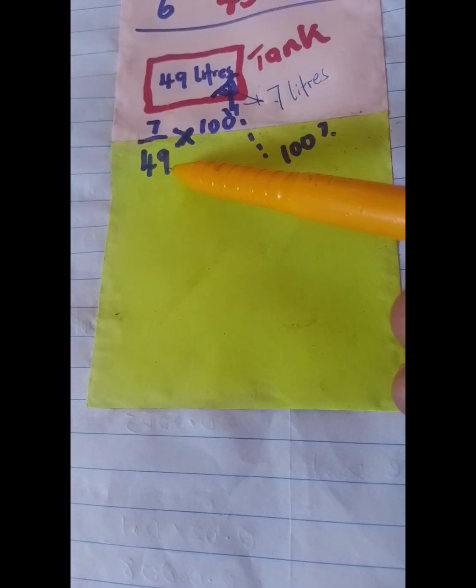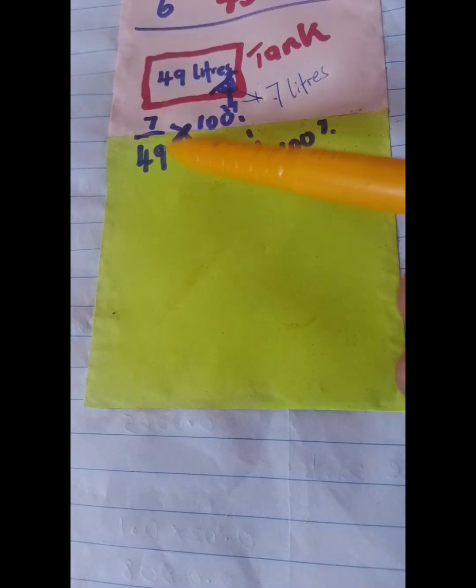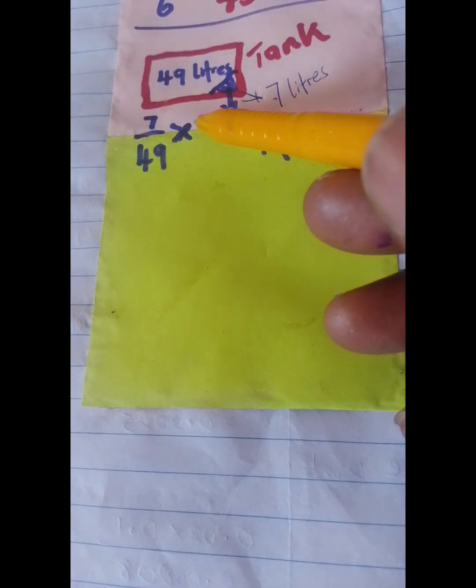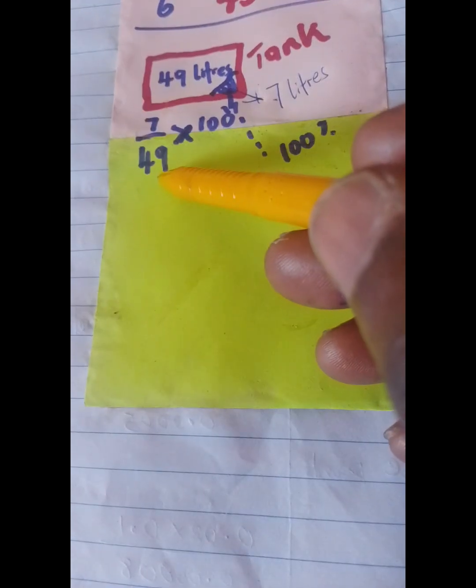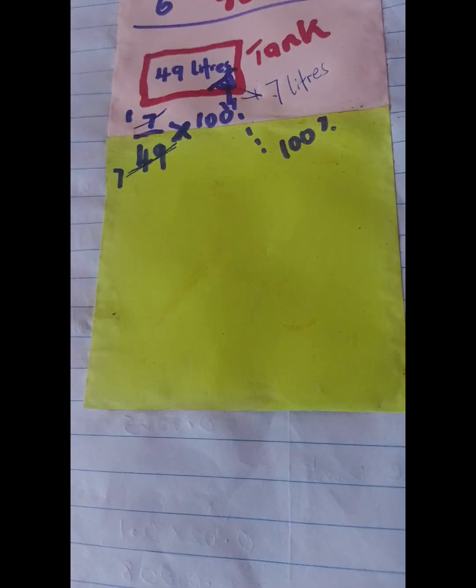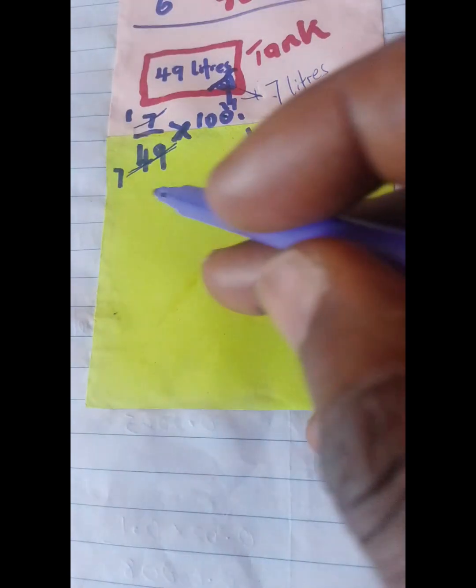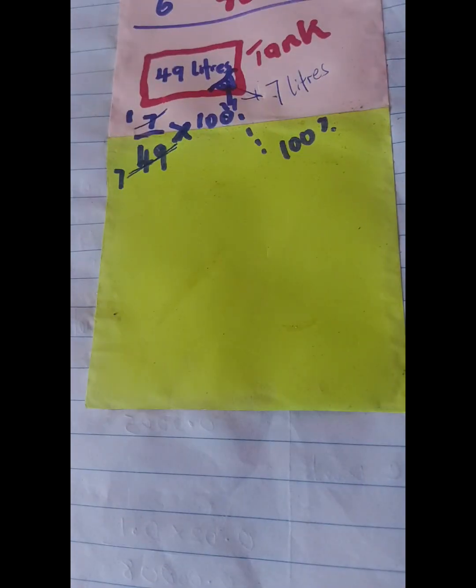So 7 in 7 is 1. 7 in 49 is 7, because 7 times 7 is 49. Having done this, what are we left with? On the numerator, we're left with 1 times 100, and on the denominator, we're left with just 7. So 100 all over 7. So 100 divided by 7.